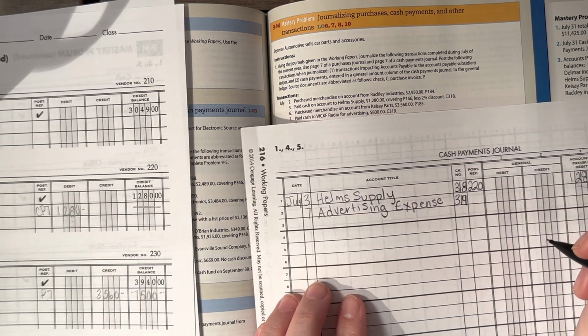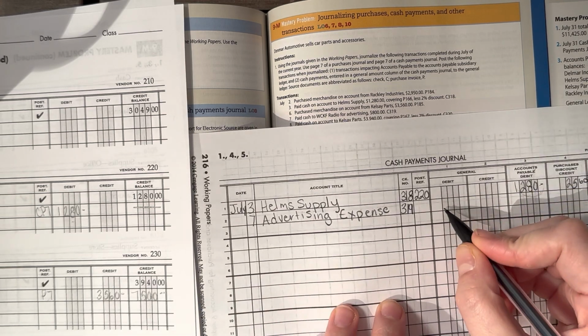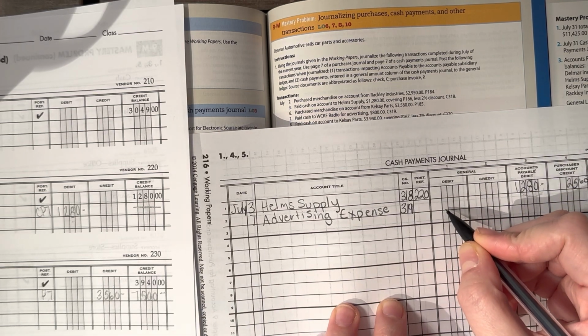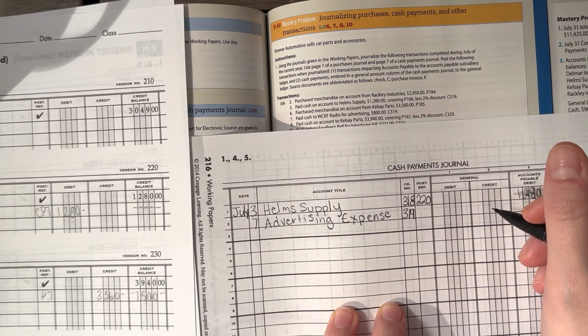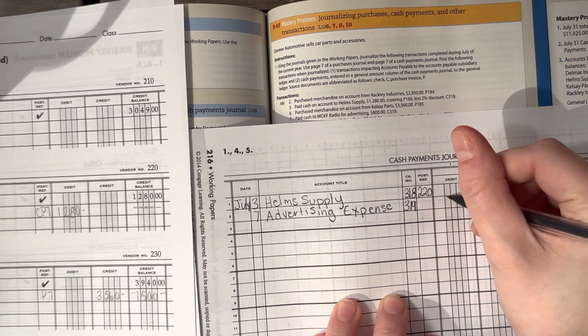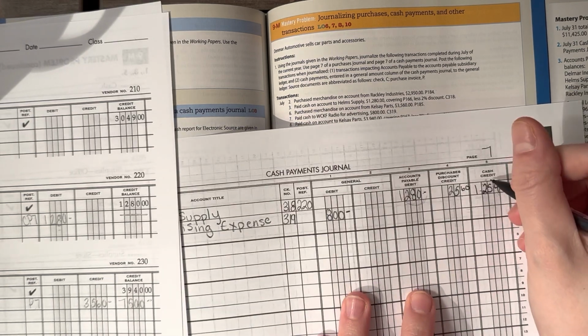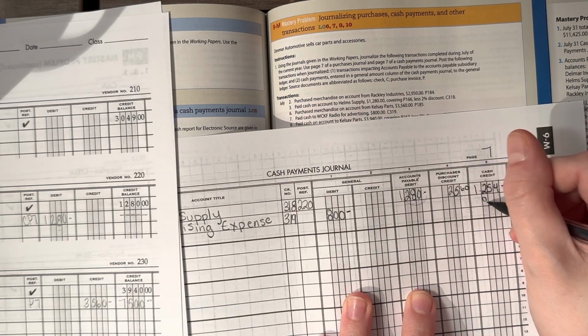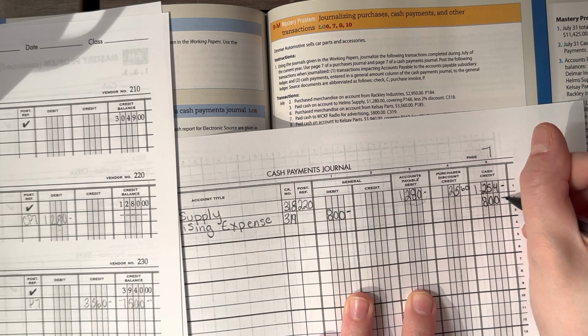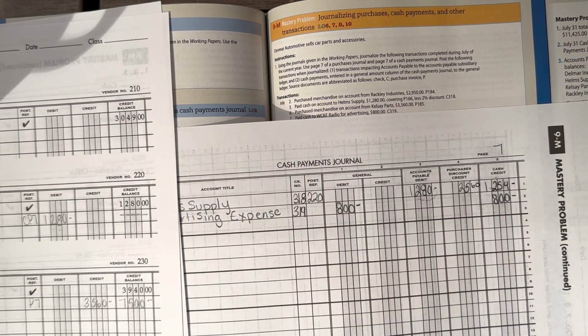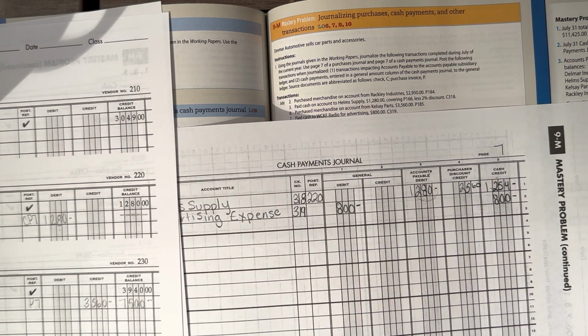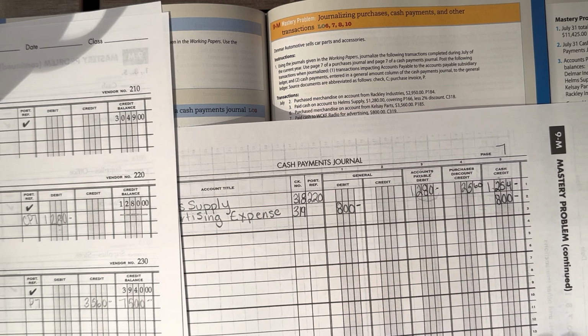I have a general debit of $800. And I paid cash for it, so I come to the cash column and put an $800 in there. They make it so much easier for you. So again, I follow what the directions said. It told me I need to post as I'm doing it.